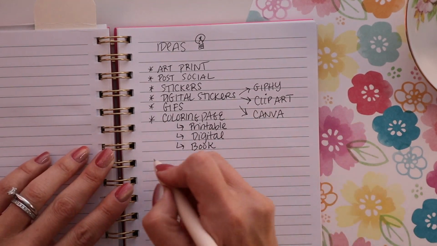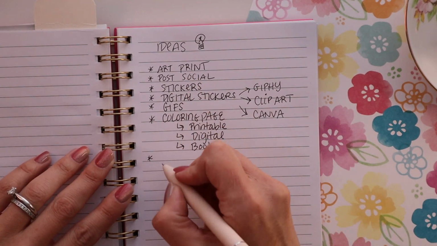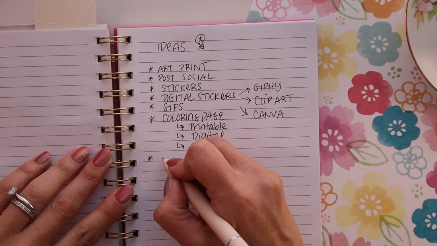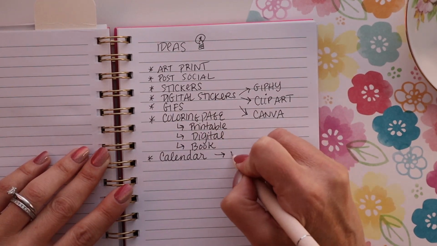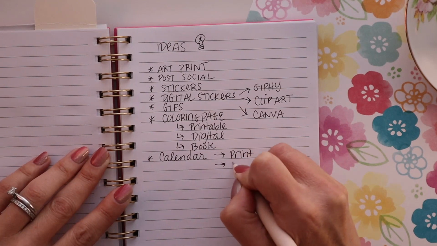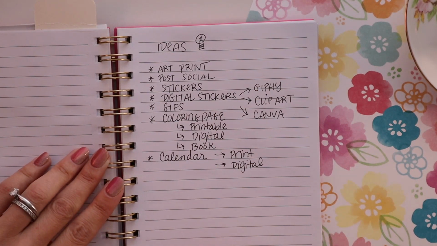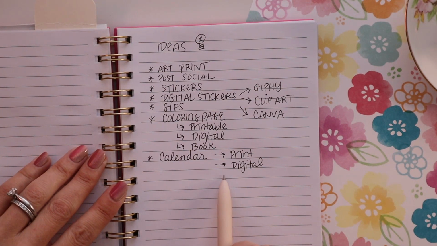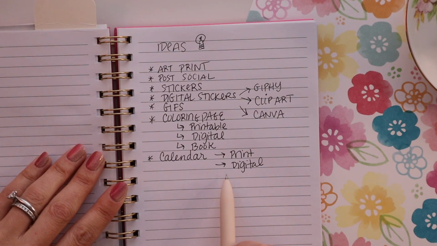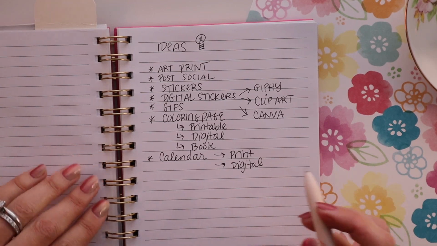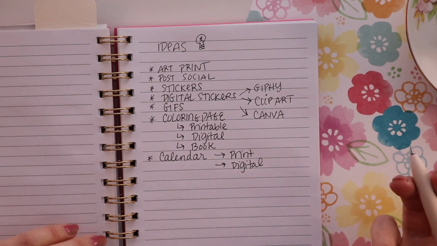Okay, what else? You could use this as a page for a monthly calendar, and this could either be a print calendar or you could offer it as a digital. A lot of people will do wallpapers, and that's nice because you can offer it to your followers or patrons, or use it as an incentive for people to sign up to your newsletter or something like that.